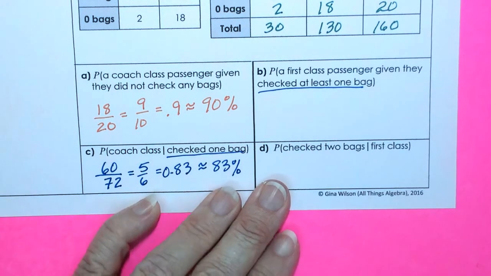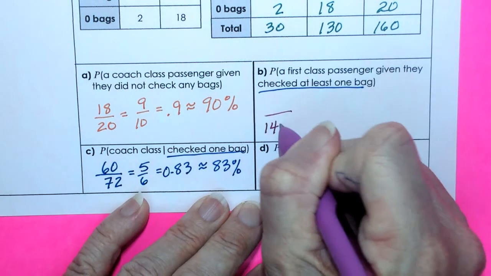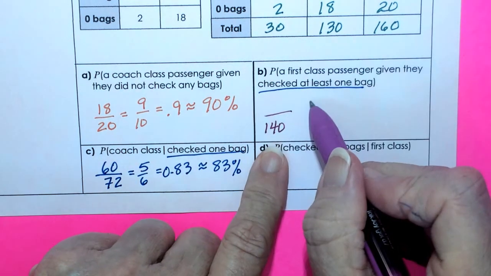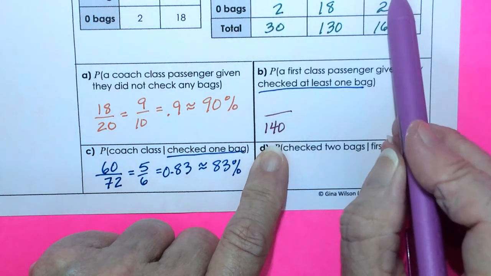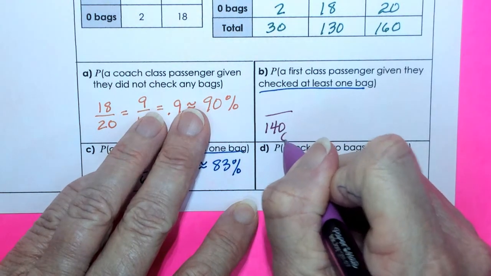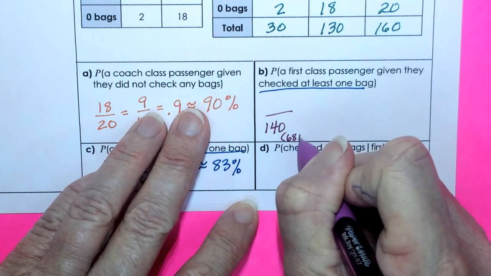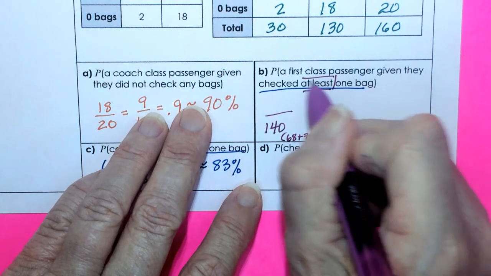So now that I'm reading this one correctly, at least 1 bag, we're going to have a larger denominator, right? You have 140 who at least checked 1 bag because you're going 72 and 68. I'll put that underneath. That was 68 plus 72, checking at least, keywords at least.